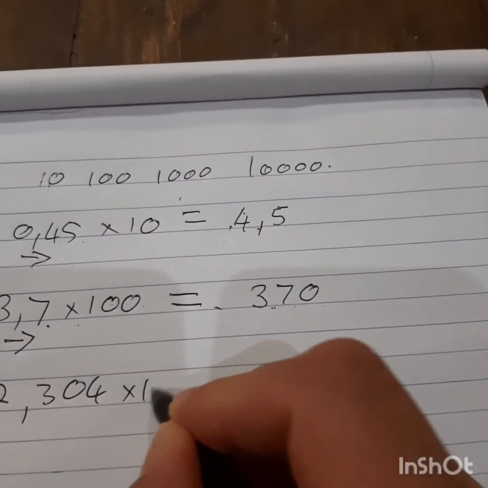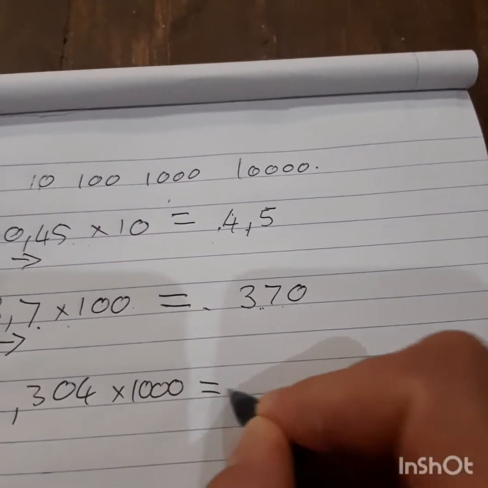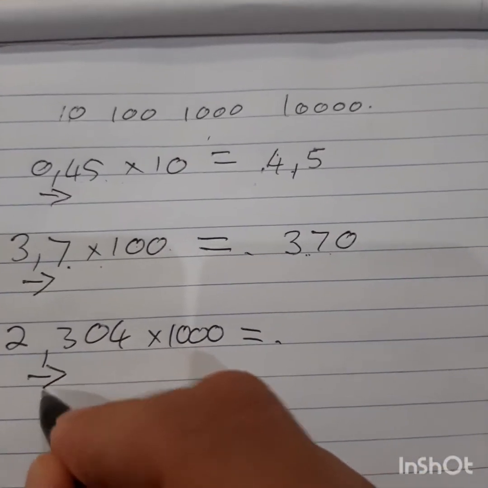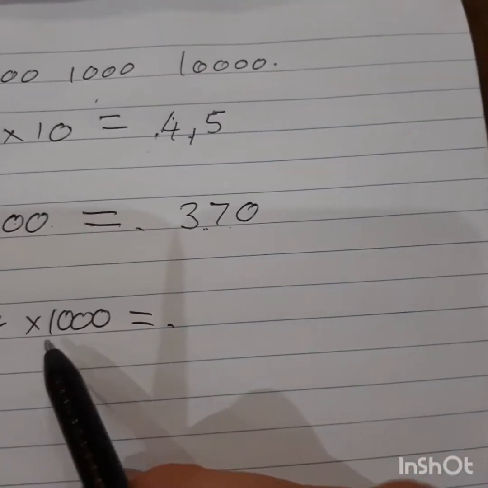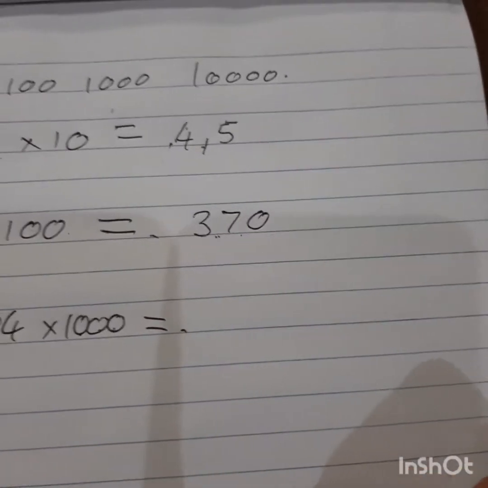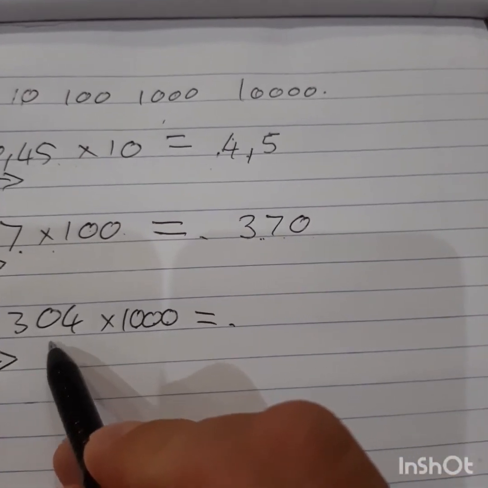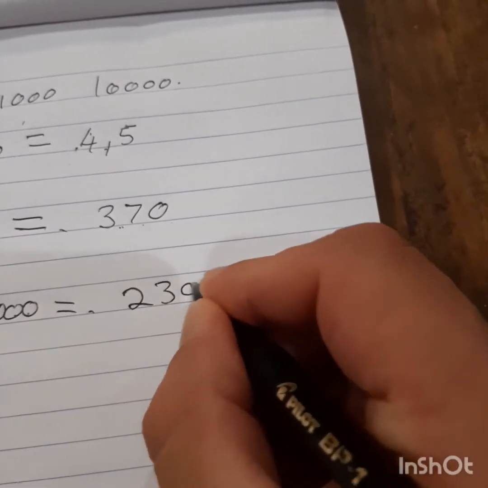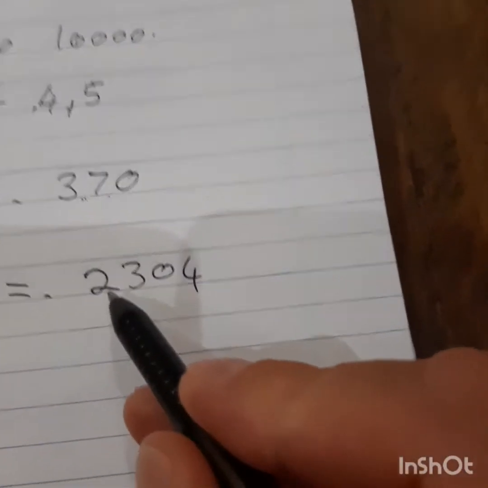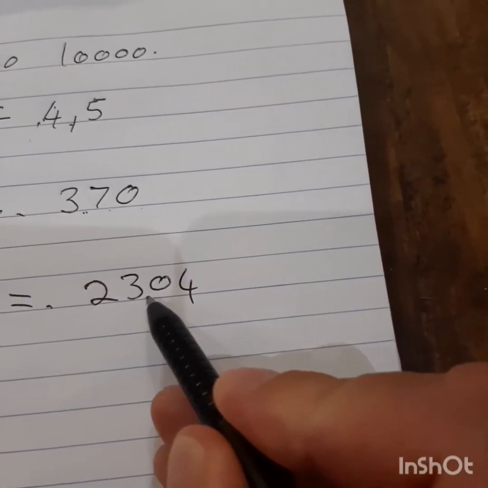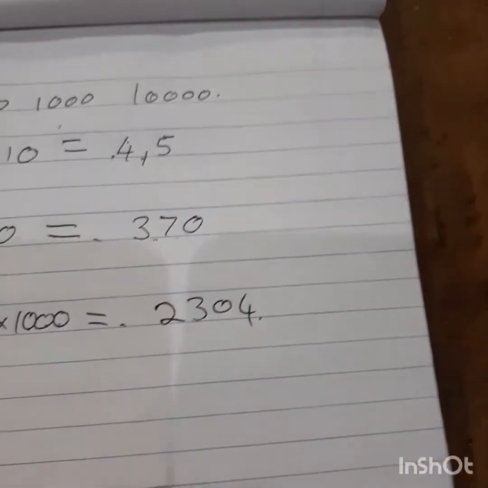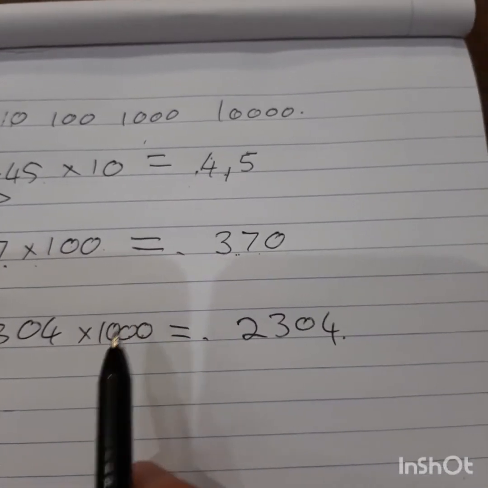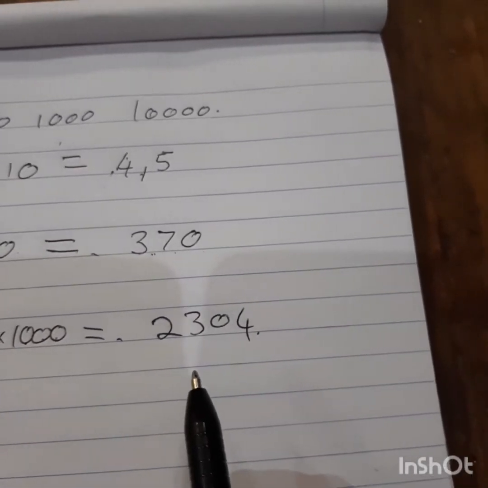Let's have a look at one more. 2,304 times 1,000. Here again, we know the comma is going to move that way. How many spaces? Let's count. 1, 2, 3 spaces. Your answer there is going to be 2,304. The decimal has moved from there 1, 2, 3. 2,304 has become 1,000 times larger.